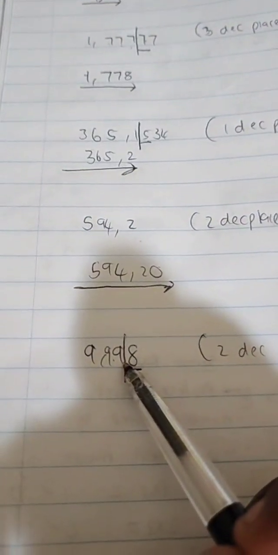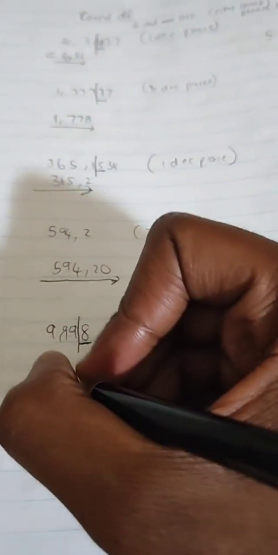We cut off here, right? This number says what to 9? We go up by 1.